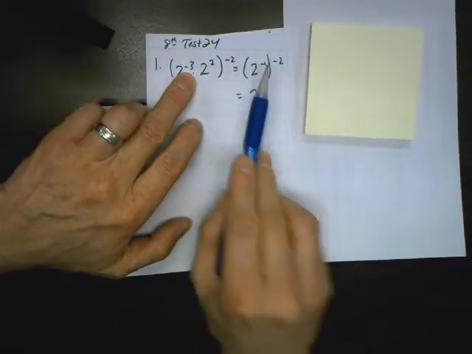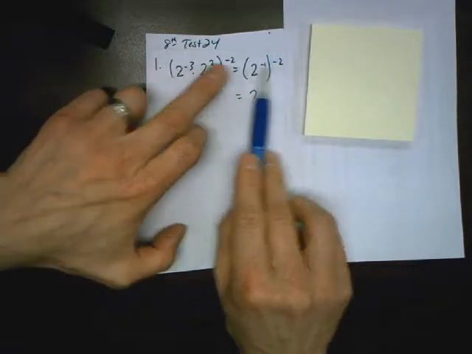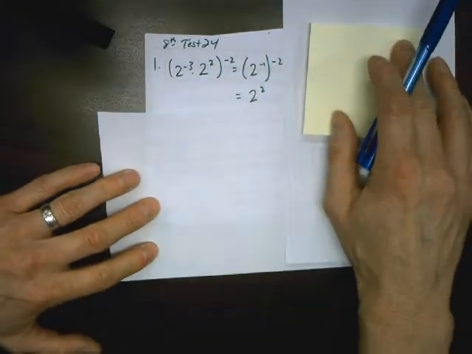Negative 3 plus 2 is negative 1. Now, the way I do a power next to a power like that is I multiply. So here's when I add, here's when I multiply. Negative times negative is positive.